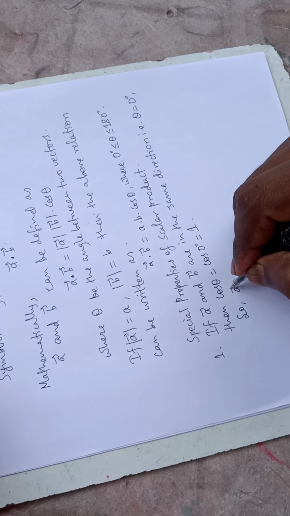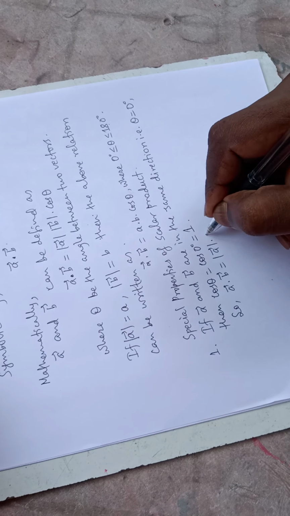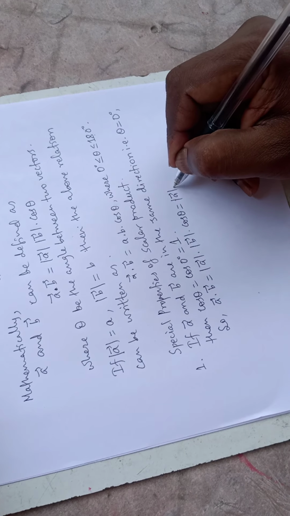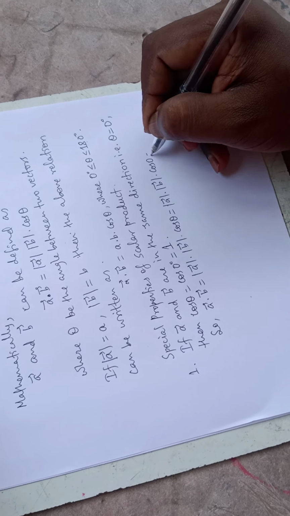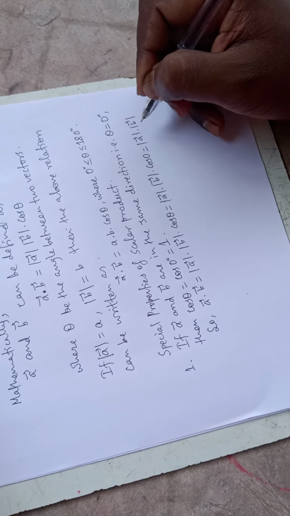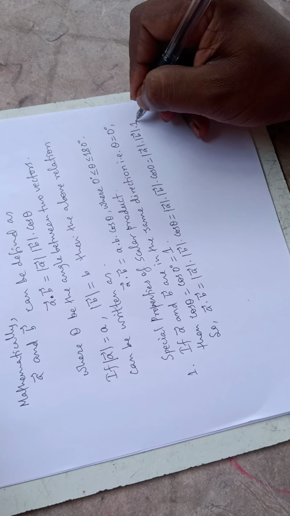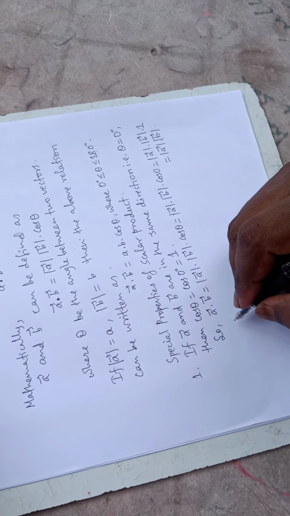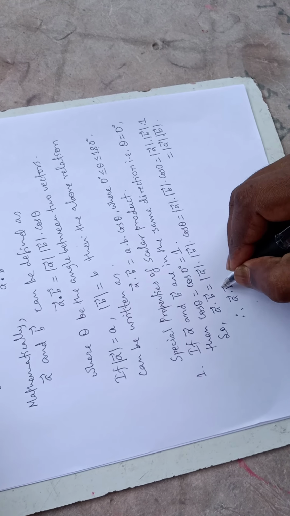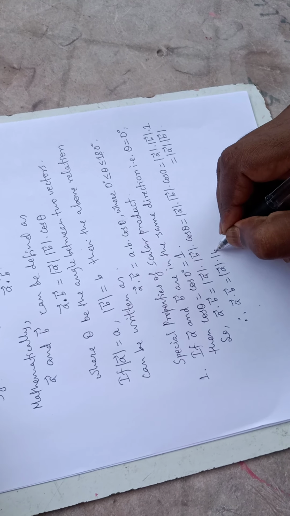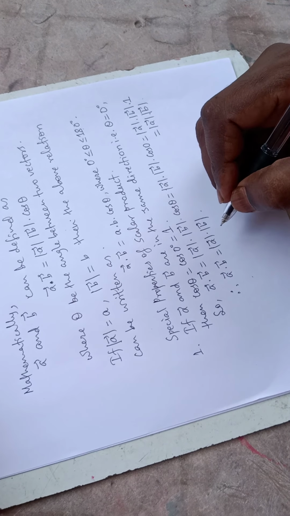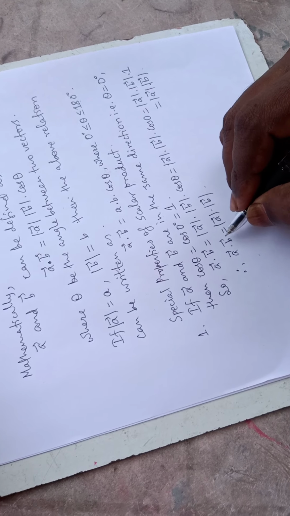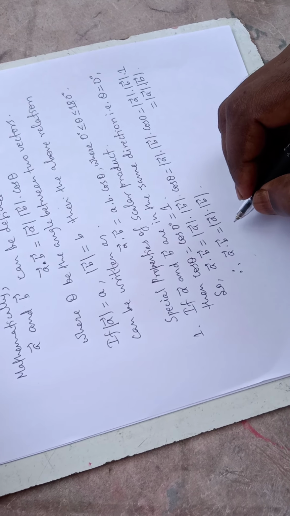So a dot b is equal to modulus of a times modulus of b times cos theta, which equals modulus of a times modulus of b times cos 0. As we know that cos 0 degrees is equal to 1, modulus of a times modulus of b remains. Therefore a dot b is equal to modulus of a times modulus of b when theta is 0 degrees, that is, when they are parallel to each other.